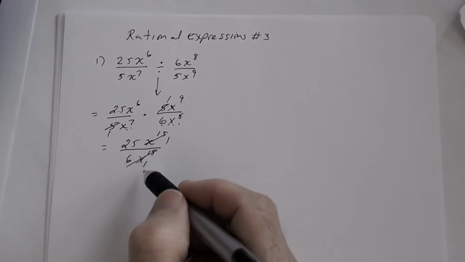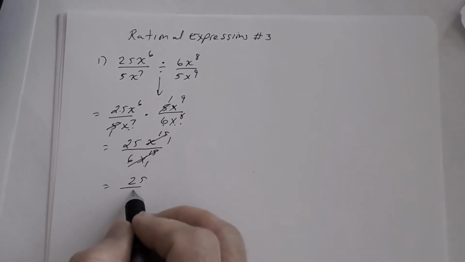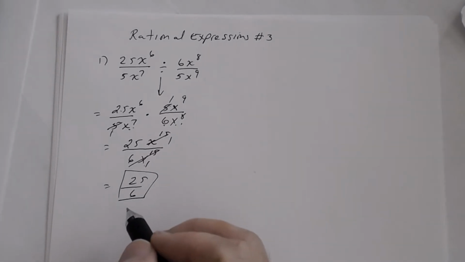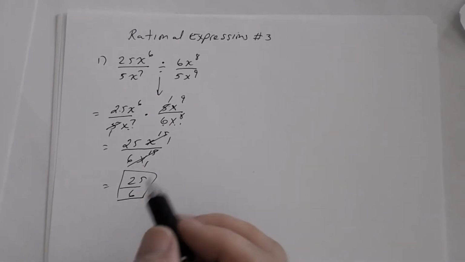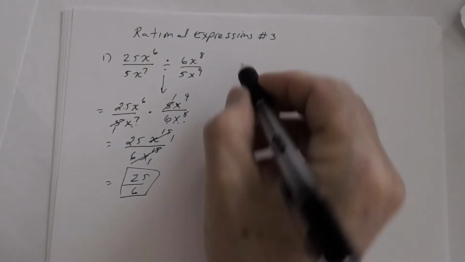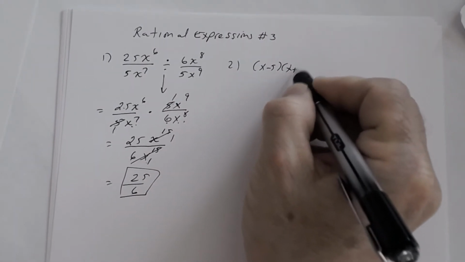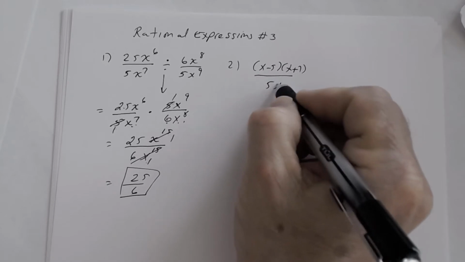And again, make sure you put factors of 1 in their place. And so the answer then is 25 times 1 is 25, and 6 times 1 is 6. So there's your answer: 25 divided by 6. So that goes here. Okay, number 2, we have x minus 5 times x plus 7 divided by 5x cubed.